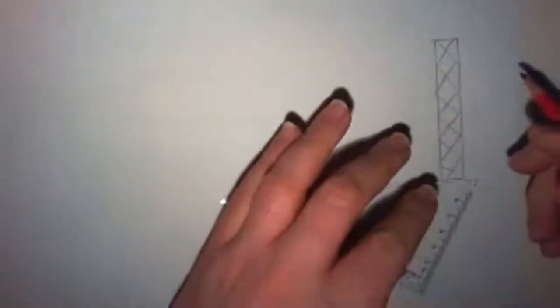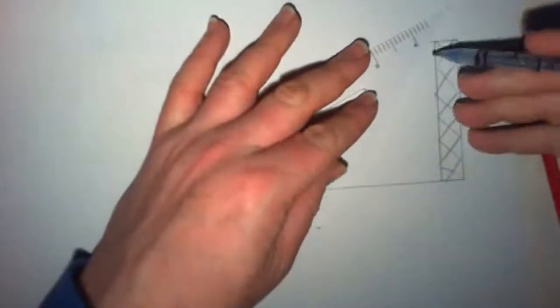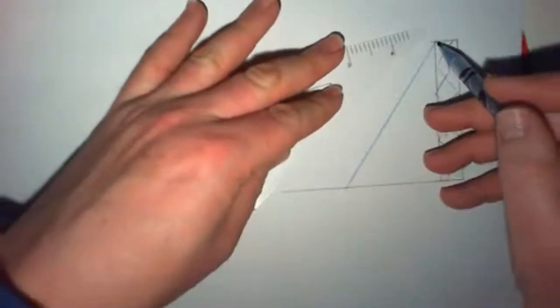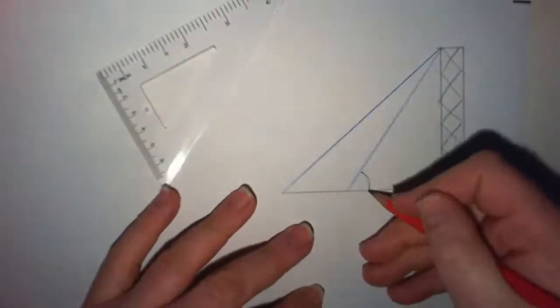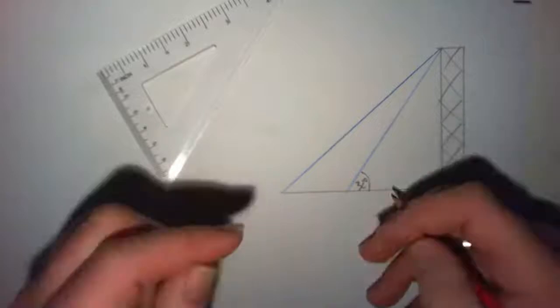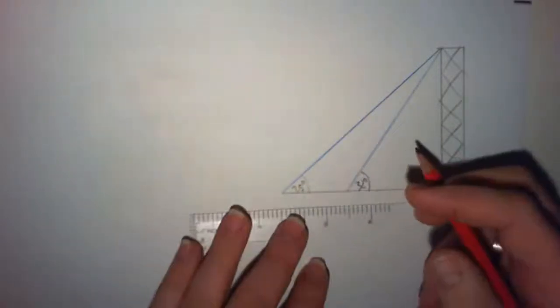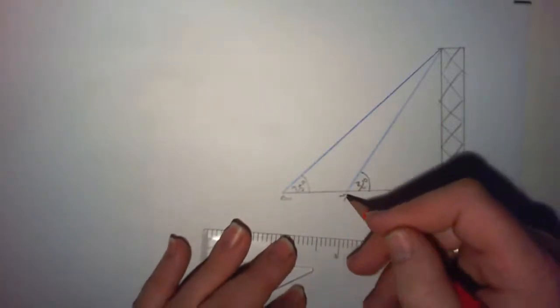And then we have two angles coming down. I'll draw these in different colors just to help us out. One of them is 32 degrees. I don't know what these things are, they're just angles, and this one's 25 degrees. And the distance between these two is 20 meters.